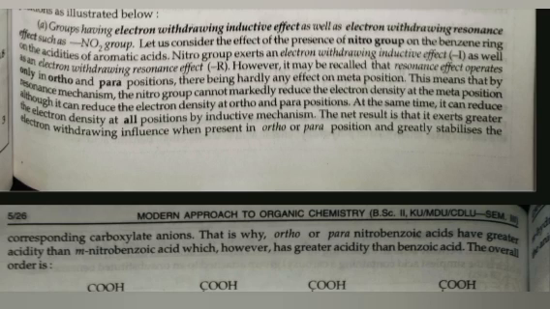on the meta position. This means that by resonance mechanism, the nitro group cannot markedly reduce the electron density at the meta position, although it can reduce the electron density at ortho and para positions. At the same time, it can reduce the electron density at all positions by inductive mechanism. The net result is that it exerts a greater electron withdrawing influence when present in ortho and para positions and greatly stabilizes the corresponding carboxylate anion.